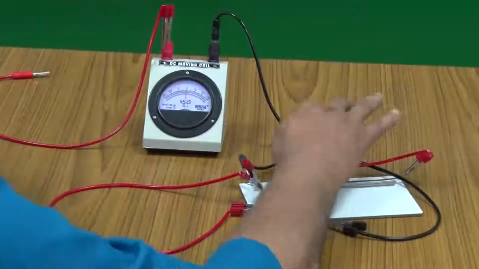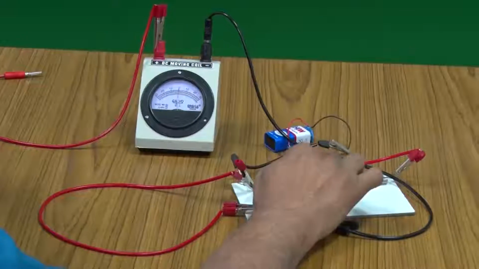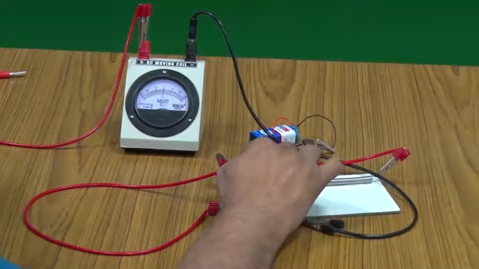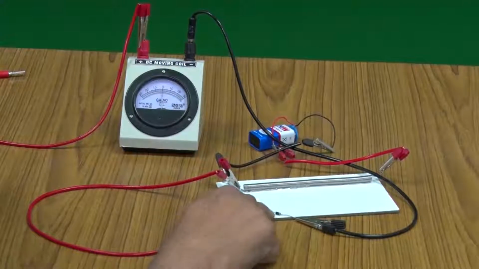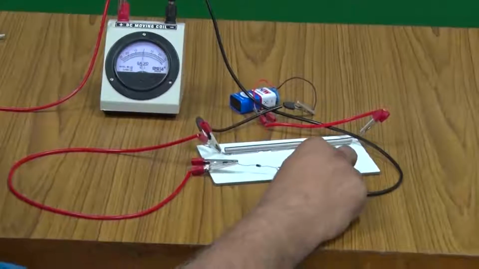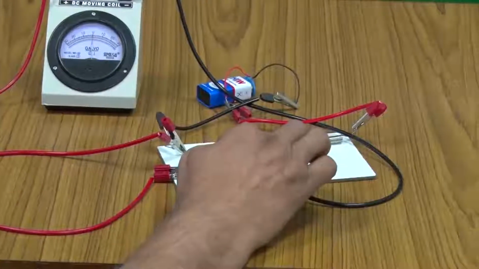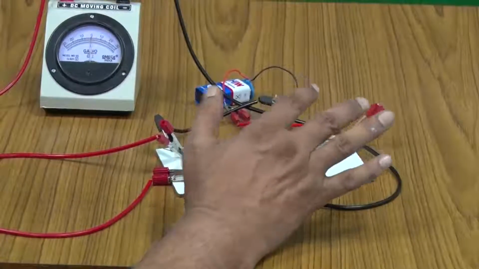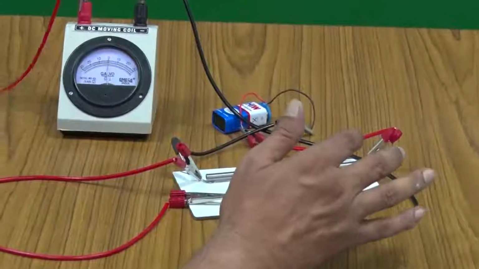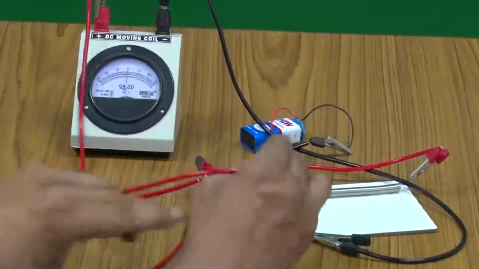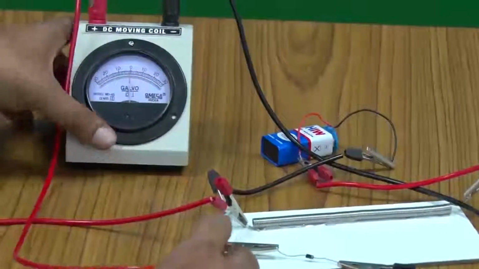This negative side is the lower potential and this will be the higher potential. So, the lower potential is connected to the P side of this p-n junction, and the higher potential side is connected to the n side. So, it is in reverse bias. And now, I again give potential to this, and you look at this galvanometer.